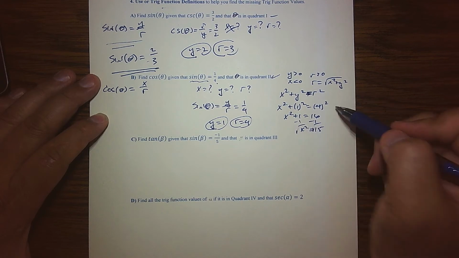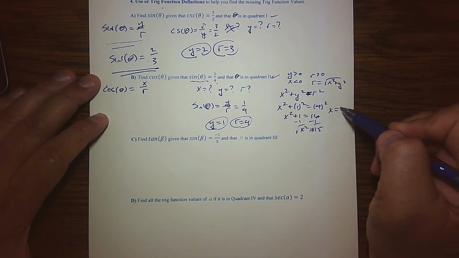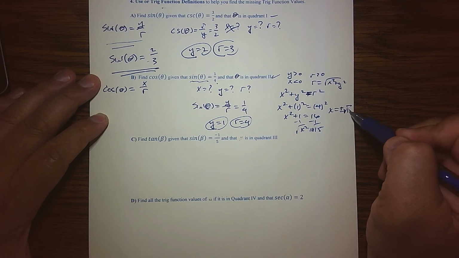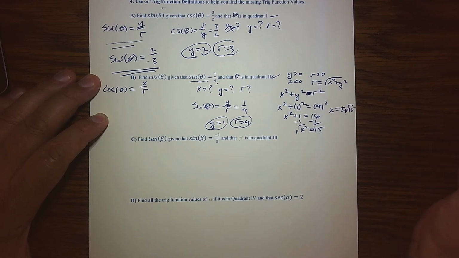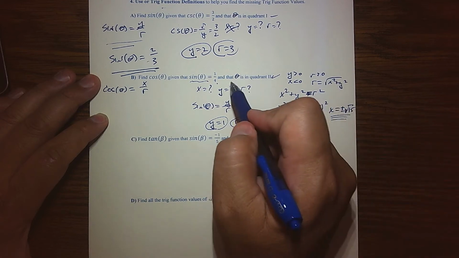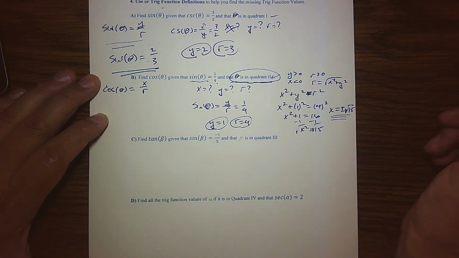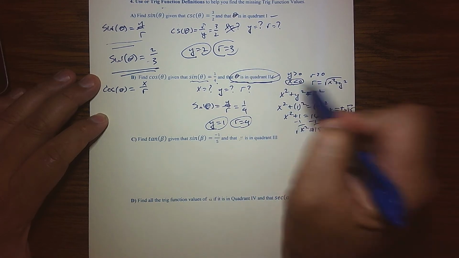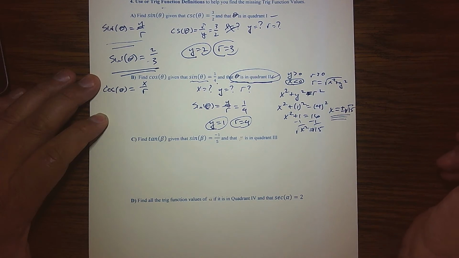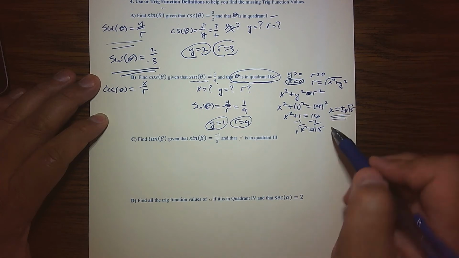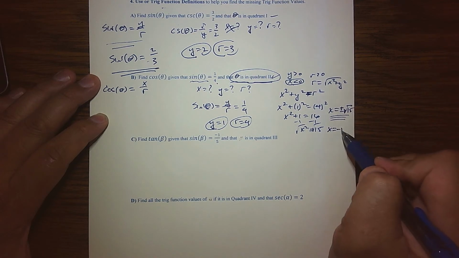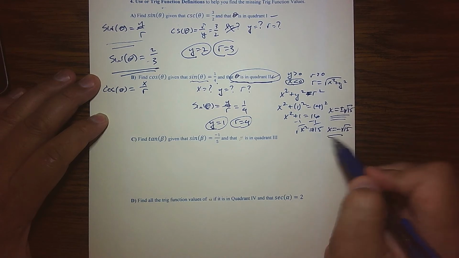We take a square root. Now we got to be careful here, right? Because remember, when I introduce a square root, I've also introduced a plus or minus. So we have two different possibilities for our x. But this is where this information is important, right? What do we know about our angle? It's in quad 2. And in quad 2, what do we know about our x's? Our x's are negative. So this means the x we're looking for is negative square root of 15.